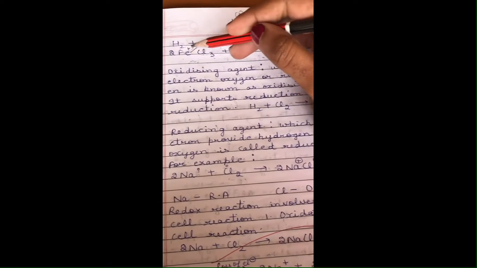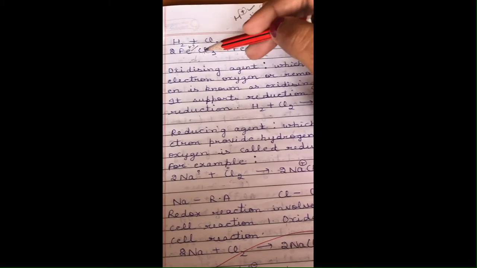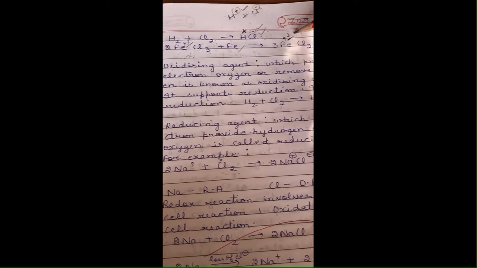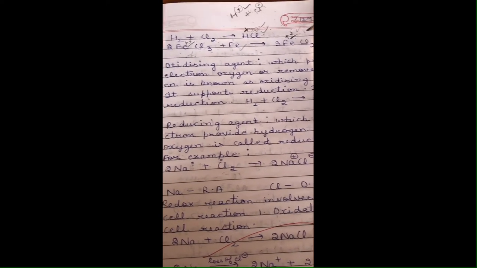And when you are taking it in plus 3 oxidation state, in the name what do we use? Ferric chloride. And when we take it in plus 2 oxidation state, at that time you can use the name of it as ferrous chloride.